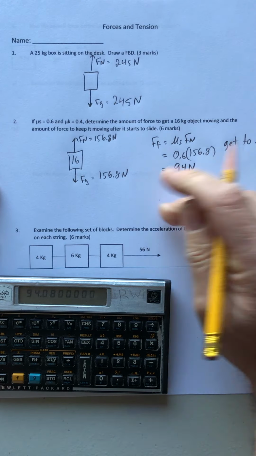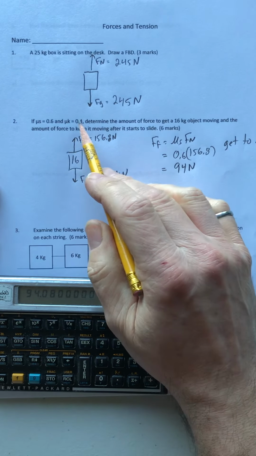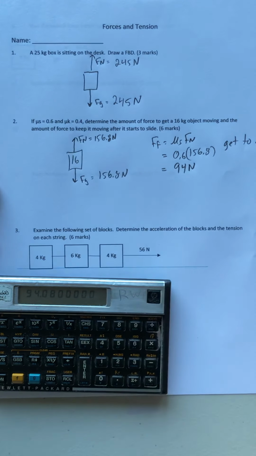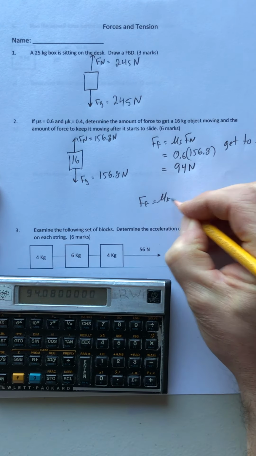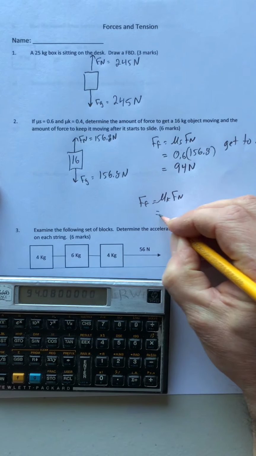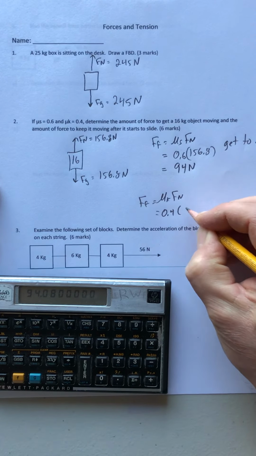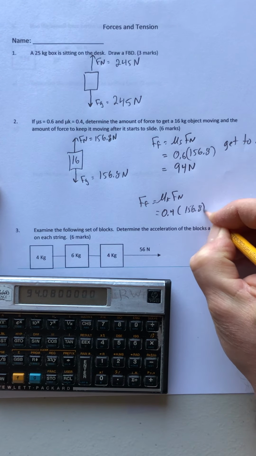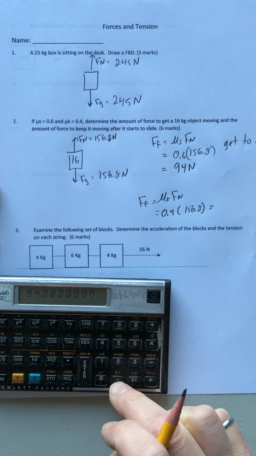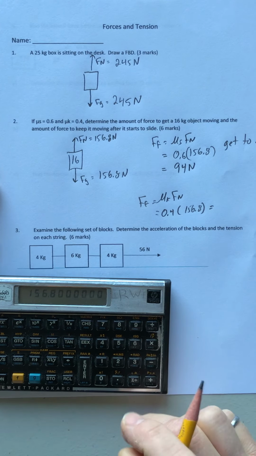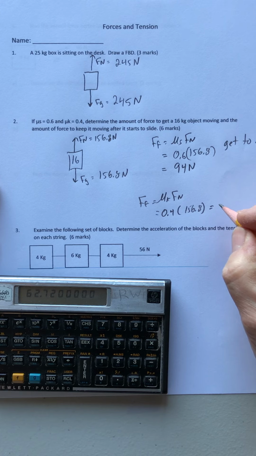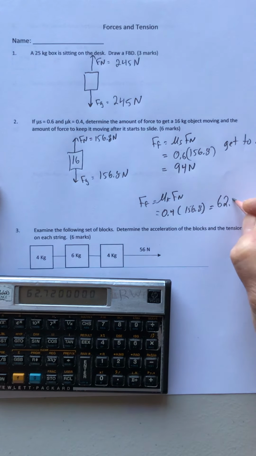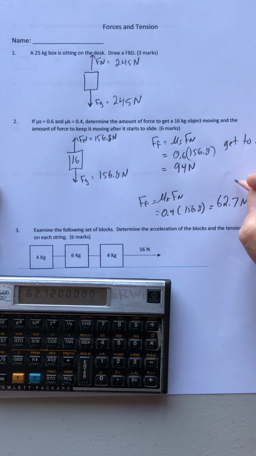Okay, to keep it moving, it's going to be moving, so we're going to use kinetic. So we're going to find the friction. It'll be mu k times the normal force, which would be 0.4 times 156.8. We got 62.7, and that's just to keep it moving.